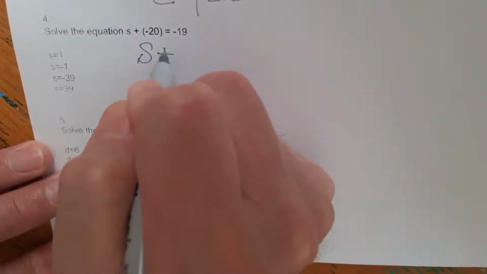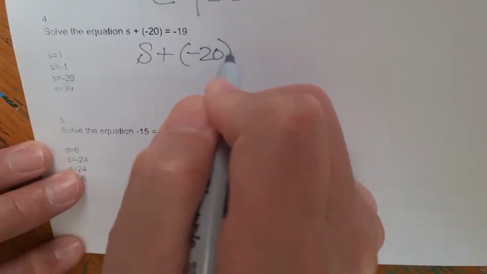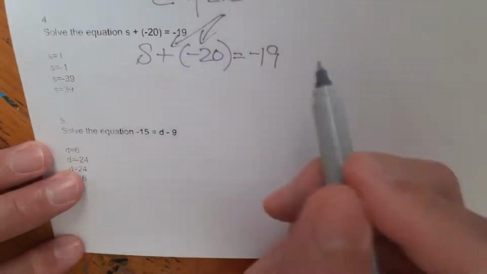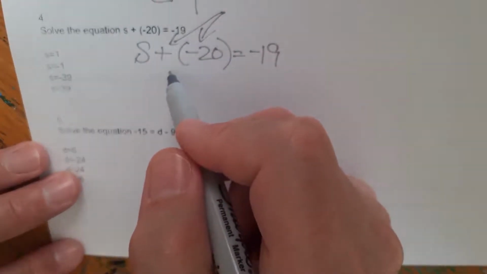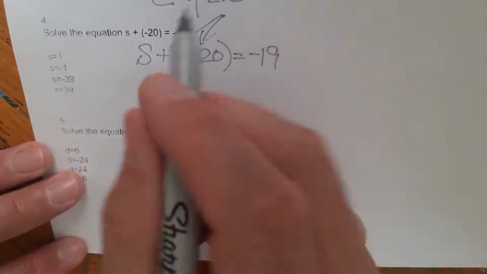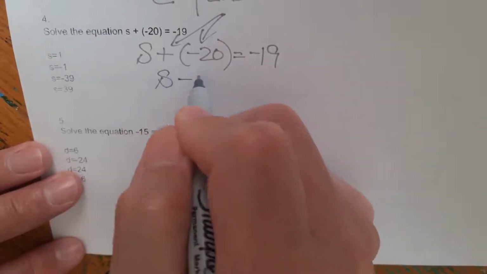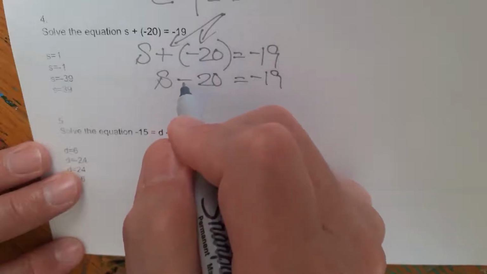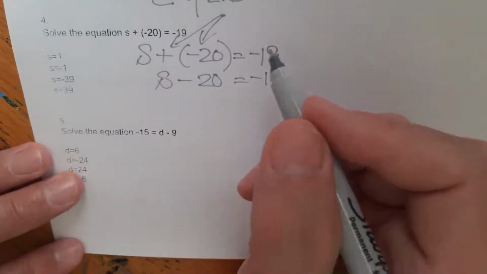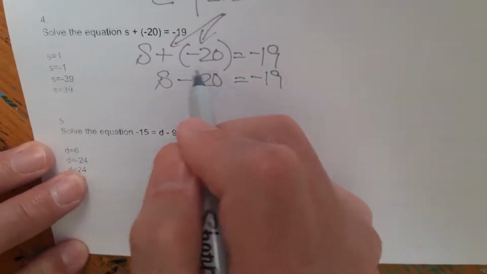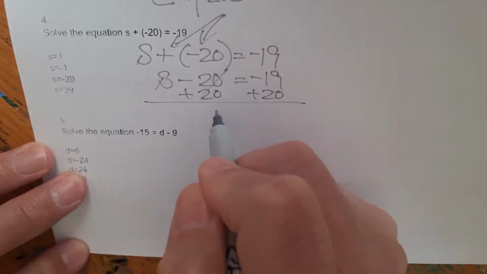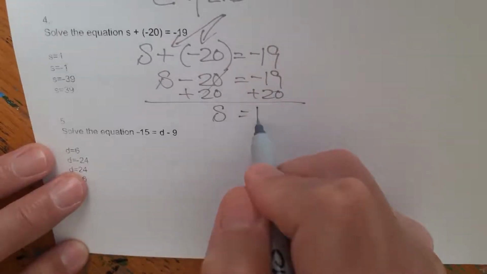All right. This is an s right here plus a negative 20 equals minus 19. Students often get confused with this kind of thing. They're like, is it a negative or a subtraction? To me, they seem like the same thing. So this could be s minus 20 equals negative 19. Isn't plus a minus really just minus? It is. I mean, in case you don't know. Since this is a subtracted 20, I'm going to add 20 to both sides. S equals 20 minus 19 is 1.